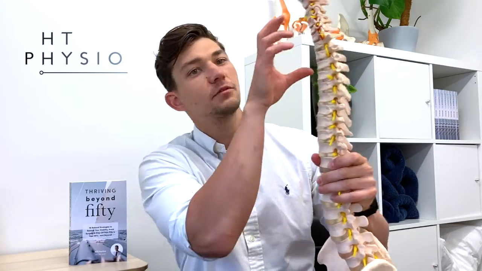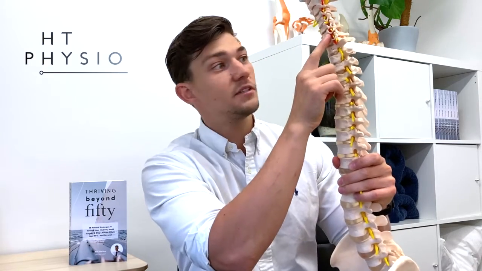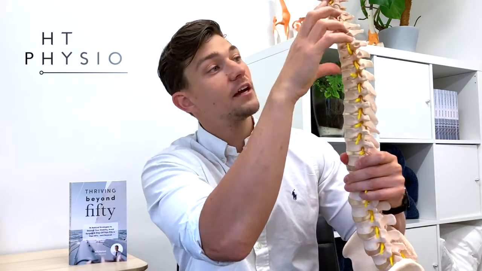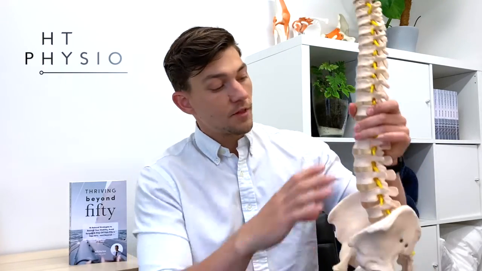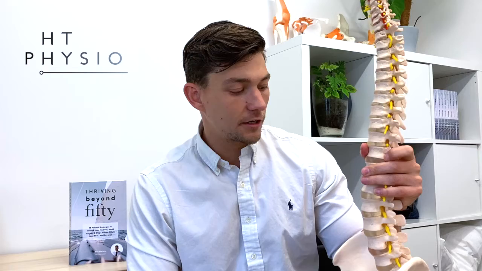Now, if you have a disc bulge up here in the neck, you are going to get a similar symptom, but this time it will be in your arm, because the nerves here in the neck run all the way down the arm, and the nerves down here in the lumbar spine run all the way down the leg. So we can tell whereabouts in the spine your problem is based on the pattern of the pain in your arm or your leg. So it's quite clever like that.